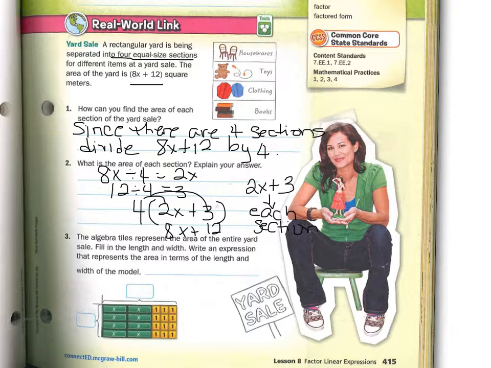You can also use algeblocks to help you to find the area of a given expression. So look at the situation that we have down here. This right here is a rectangle. The width of the rectangle is right here. It is 1, 2, 3, 4, right? There's 4 of them, 4 x's, or 4 green cubes. Over here, we have our length.